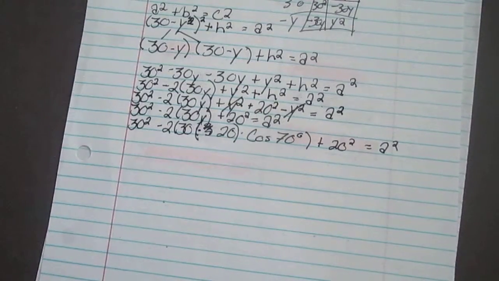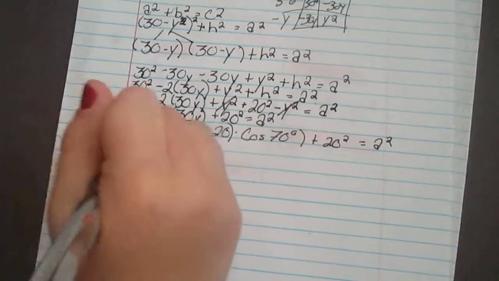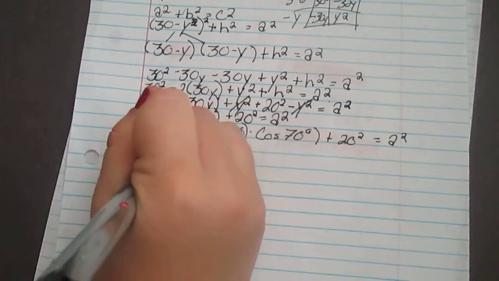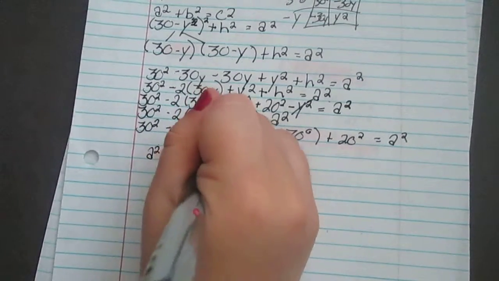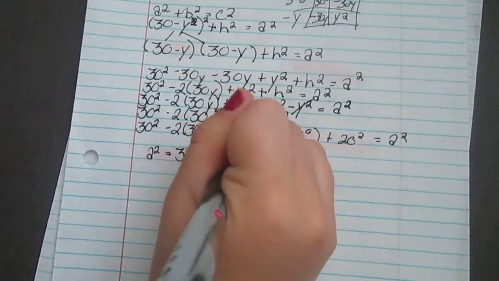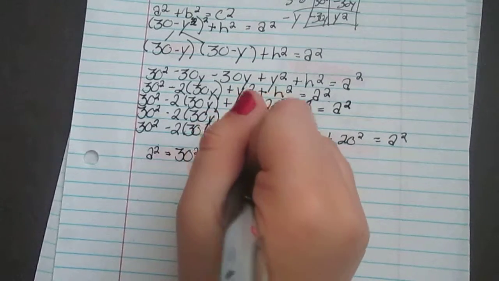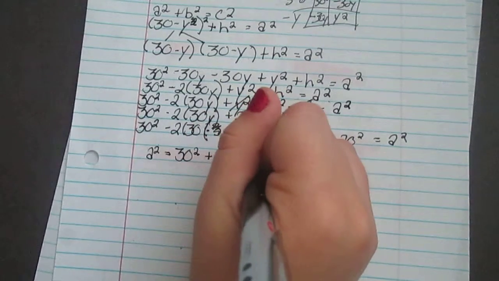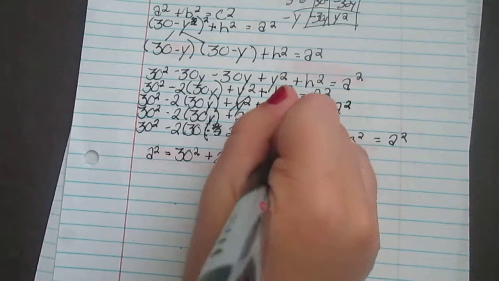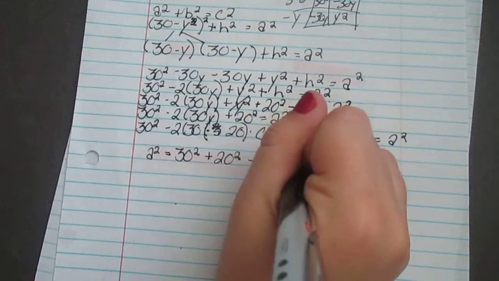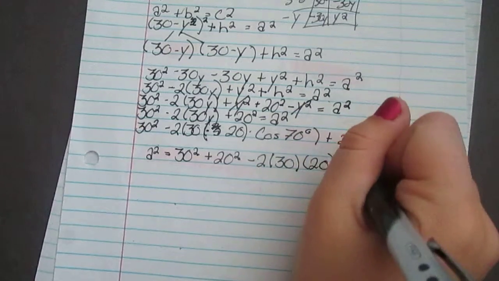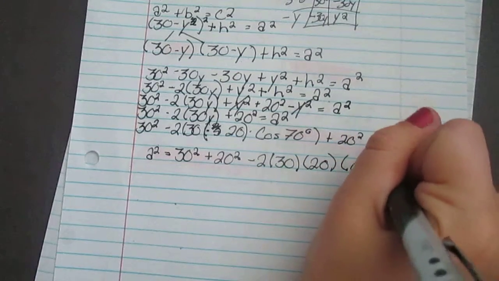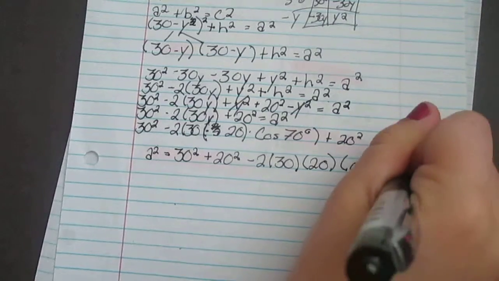So now I'm going to rearrange it so it's easier. It's going to be a squared equals 30 squared plus 20 squared minus 2 times 30 times 20 times cosine of 70 degrees.